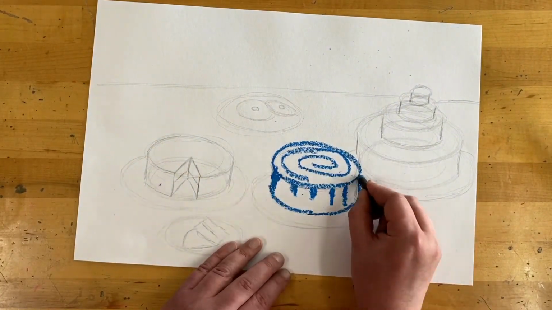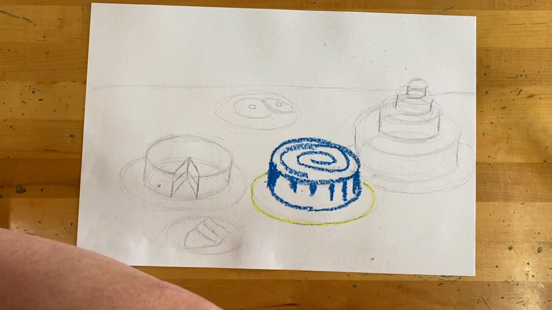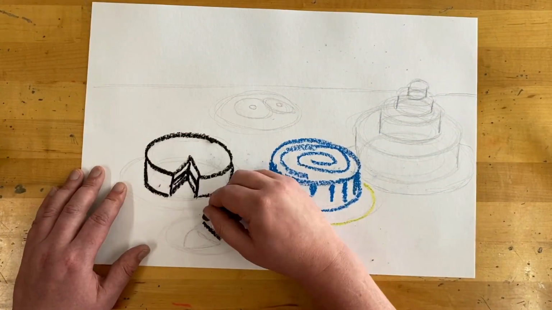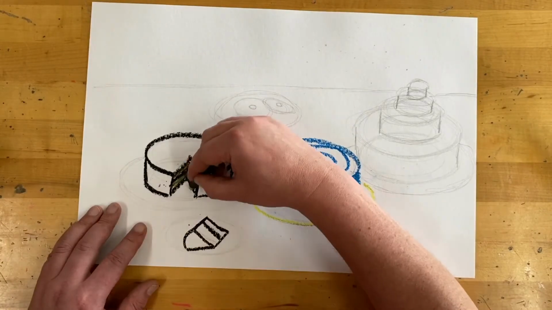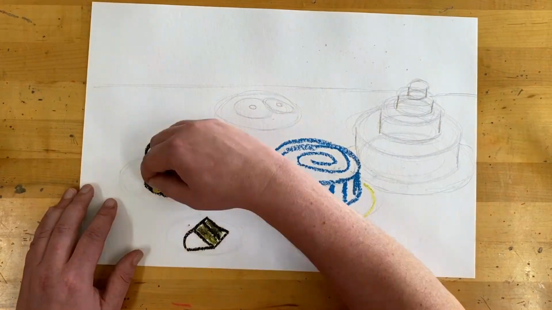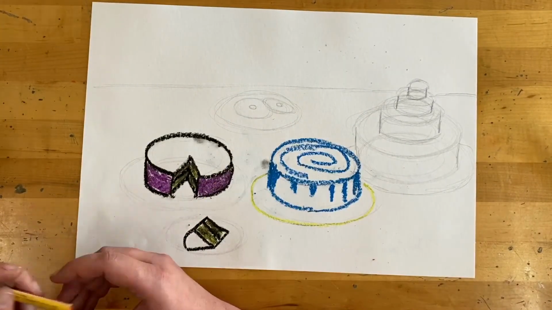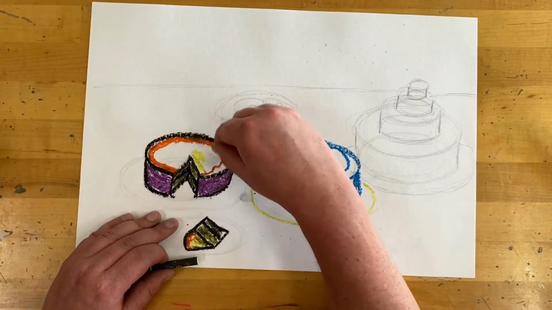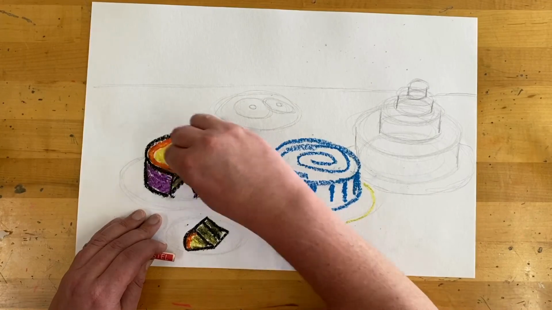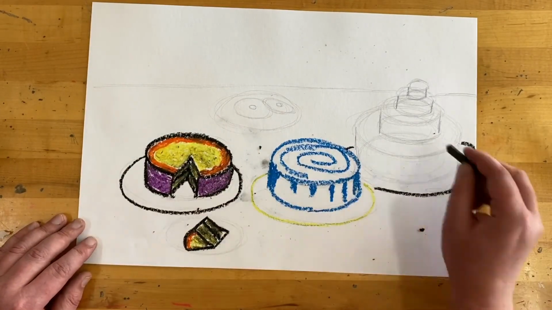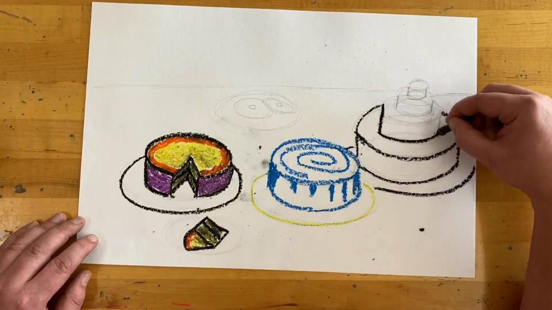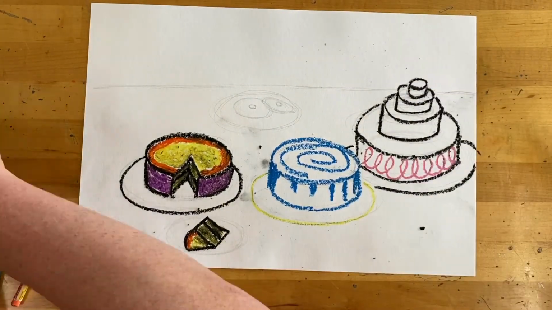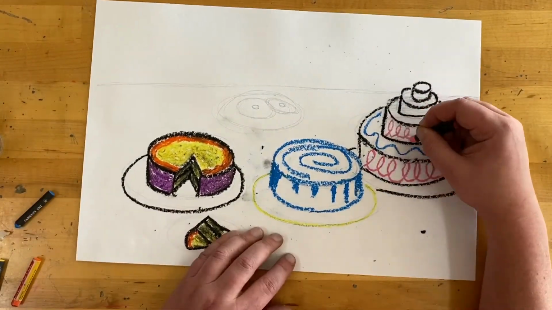I am using oil pastels, crayons, pencils, markers, whatever. What you make is up to you. I'm going to watercolor later, so I'm using oil pastels, and I know that the watercolors will work over that. If you're just going to color the whole thing, it's okay to do it in markers. But if you are going to watercolor, use things like crayons or Sharpies or oil pastels.